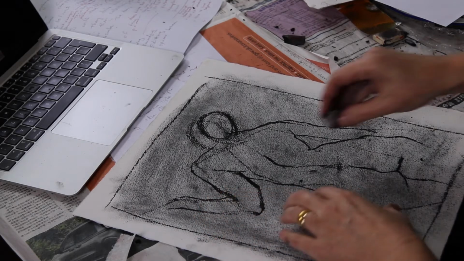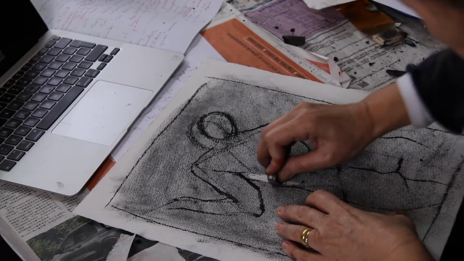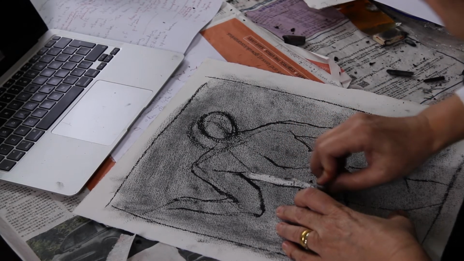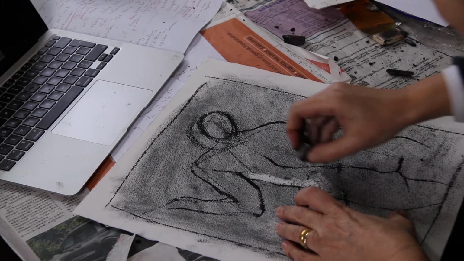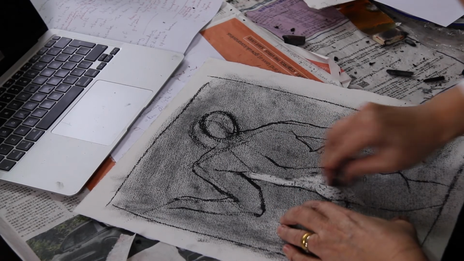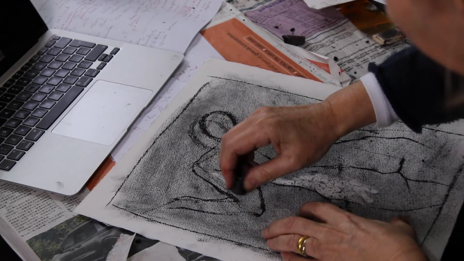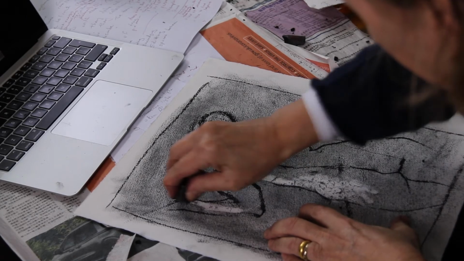So now I'm getting the rubber. I'm using the rubber. This is quite a nice piece of paper actually. Using the rubber, without going necessarily right up to the line, we'll be talking about that in the next lesson. I'm now just drawing the light as I see it. Don't make anything up.